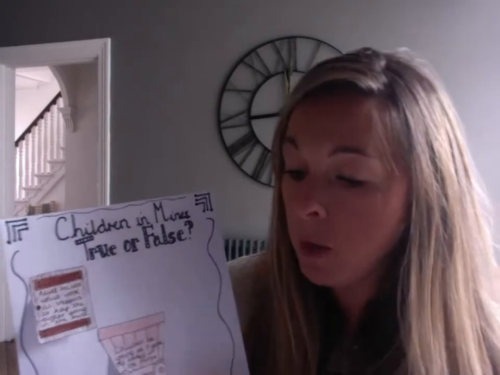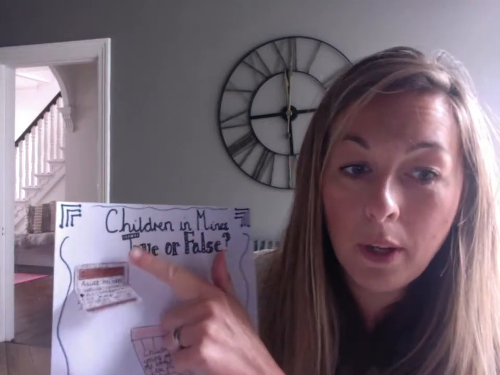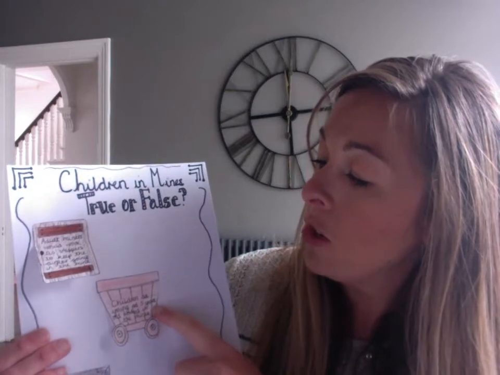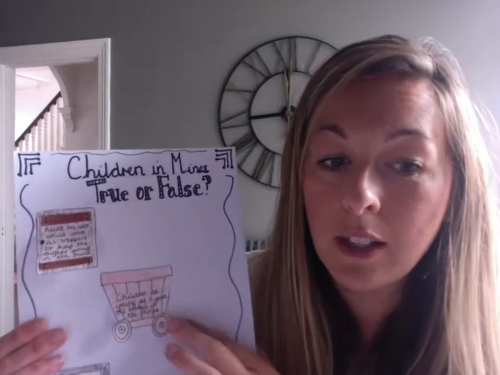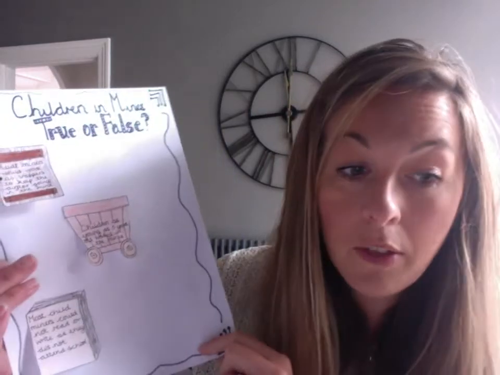So on this one, for instance, I have said, adult miners would work as trappers to keep the airflow going in the mine. And then what I did, I got some glue and I just glued the top of my door and just stuck the top then on this piece of card. And then if you open it up here, it then says false, children worked as trappers. Okay, and then I've repeated that for 2 other items here. So I've got children as young as 5 years old worked in the mines. I'm not going to tell you the answer to that because you can find out that yourself, but the answer is underneath.